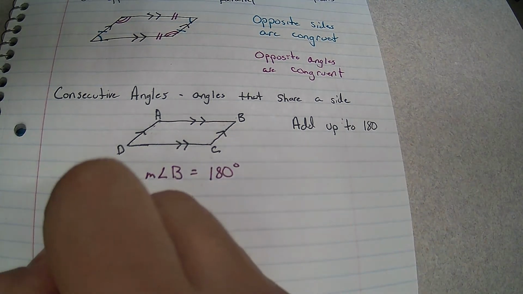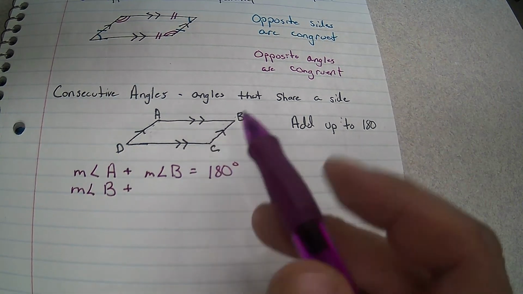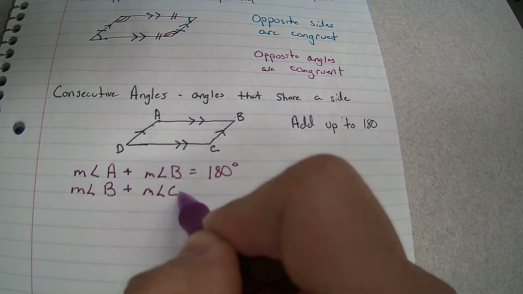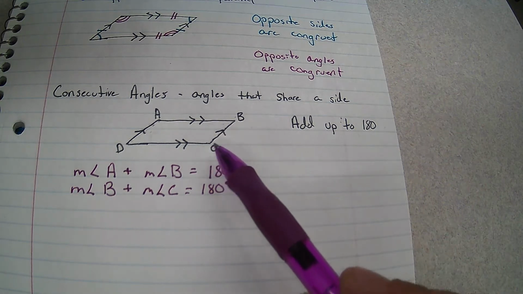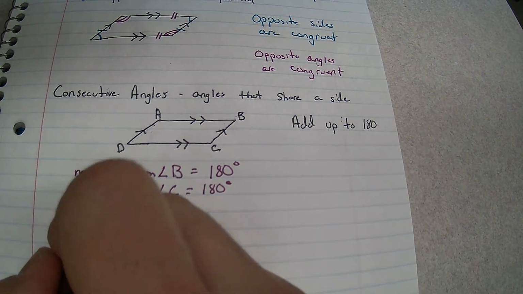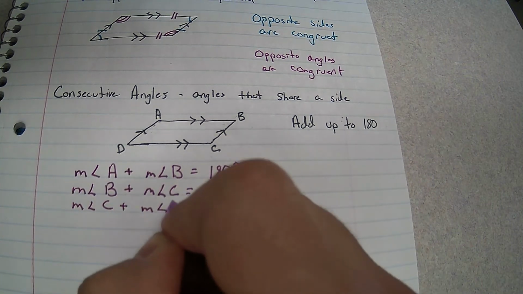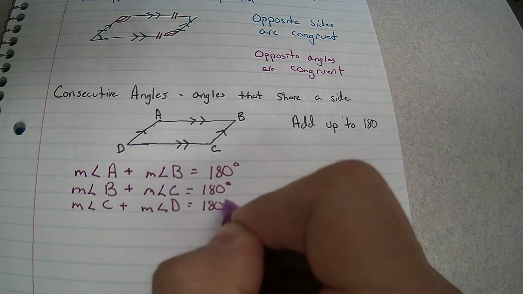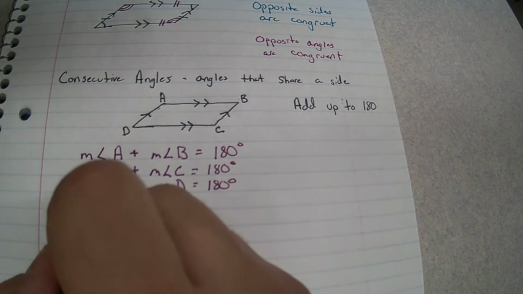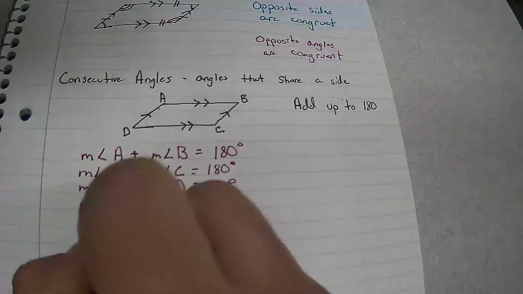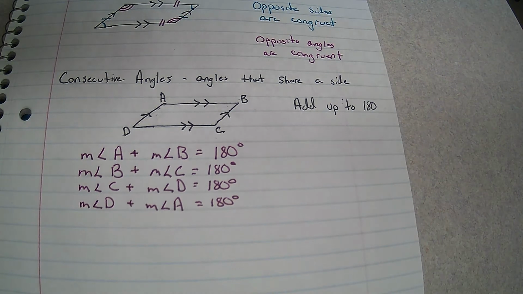The measure of angle B plus the measure of angle C equals 180 degrees. The measure of angle C plus the measure of angle D is 180 degrees. And lastly, the measure of angle D plus the measure of angle A equals 180 degrees.